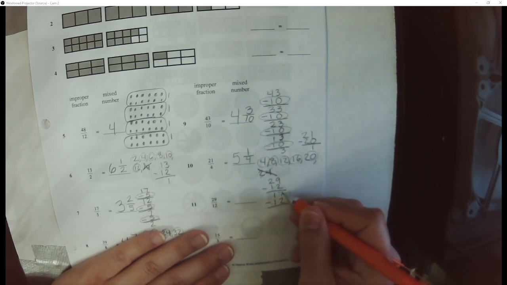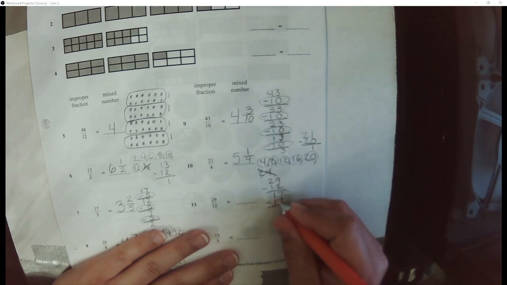Minus 12. What's 7 minus 2? 5. And what's 1 minus 1? 0. Okay, do I have enough to subtract 12 again?